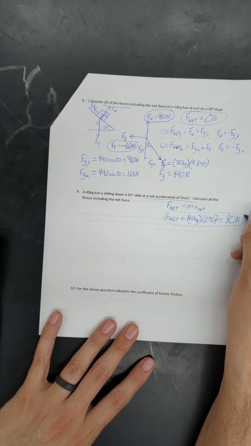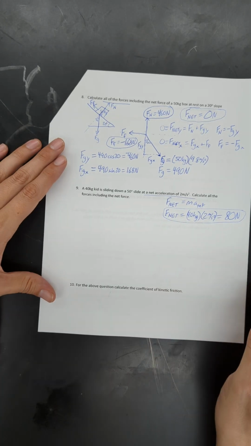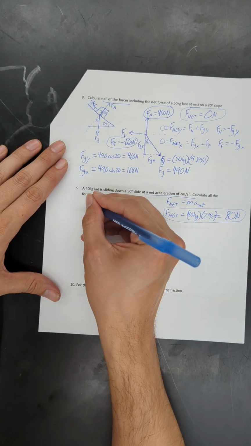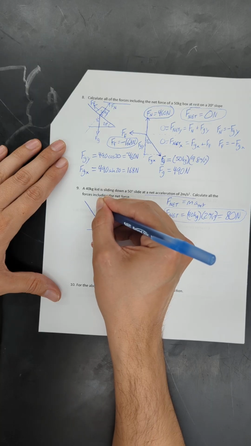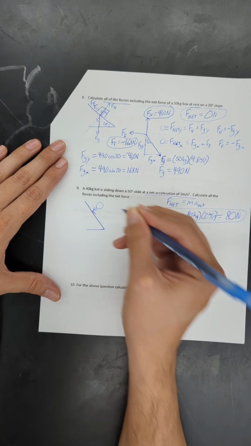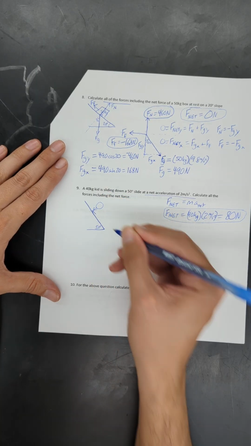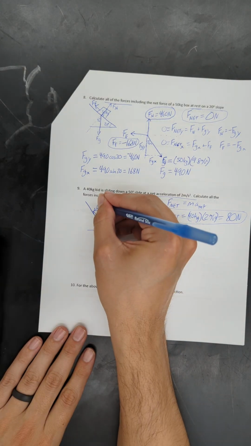That kid is flying. All right, so let's draw a picture of what this looks like because we have to calculate all the forces. 50 is pretty steep. Look at this kid. 50 degrees, 40 kilos.